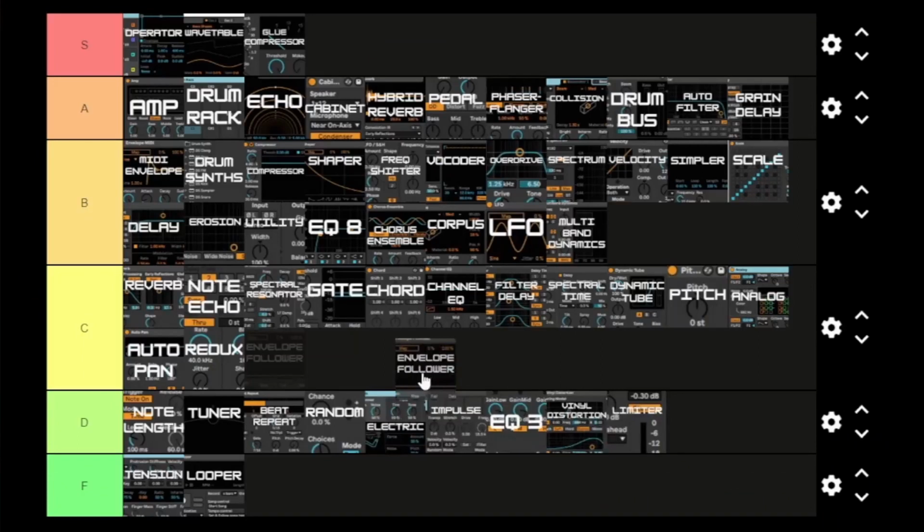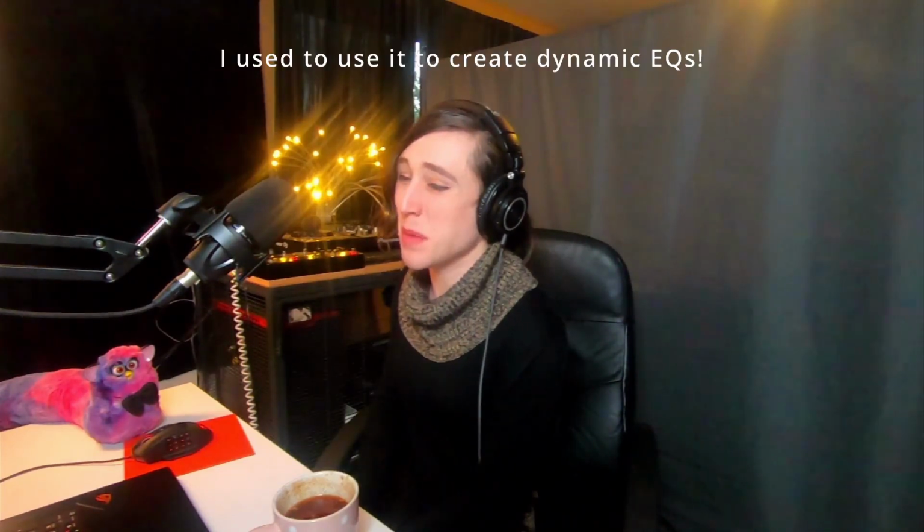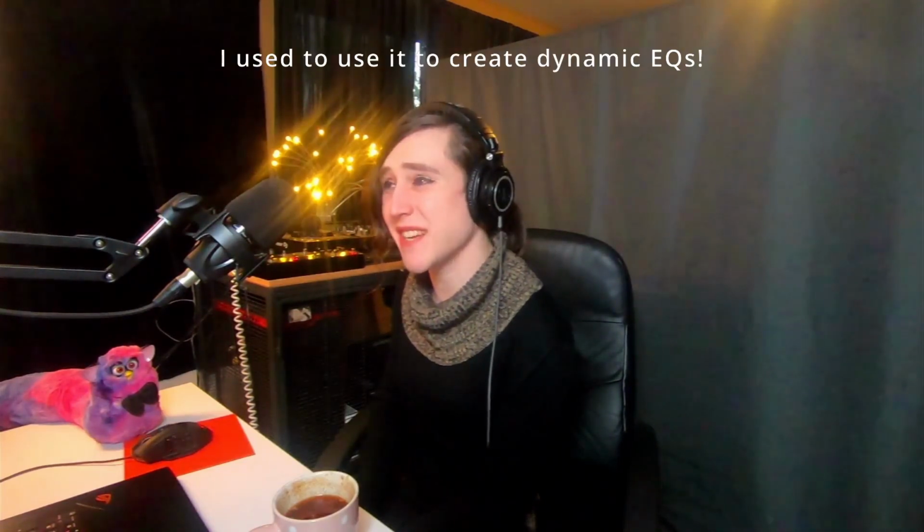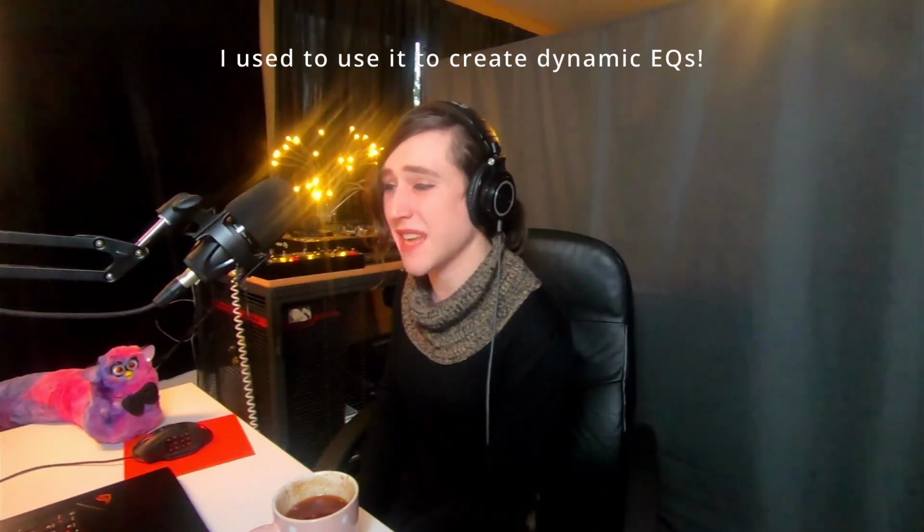Envelope Follower. I haven't used this device in years. C tier. No, D tier. I don't know. I could see it being useful if you're in a very particular situation, but even now that I say that, I'm having trouble imagining what that situation is. You might be able to use it for side chaining, although I don't know if you'd get a really good sound from that. I don't have that much to say about it.